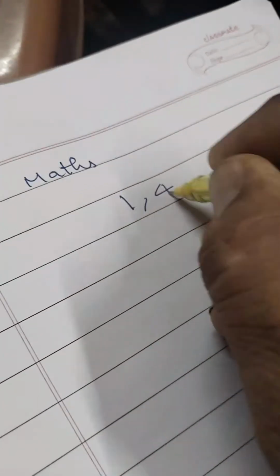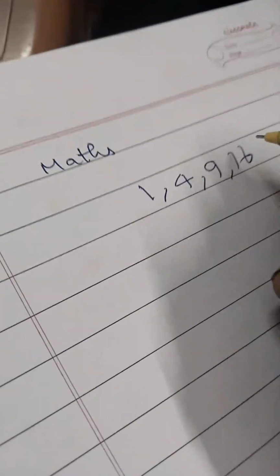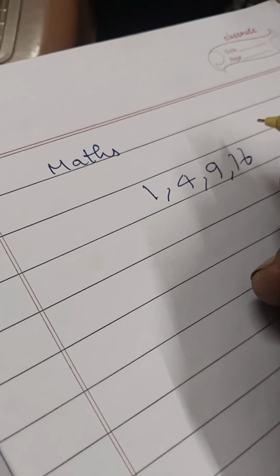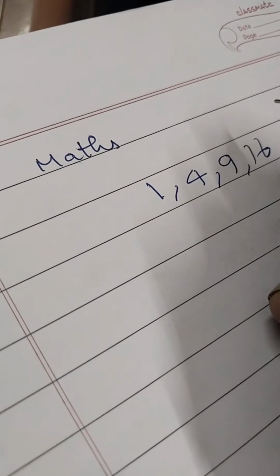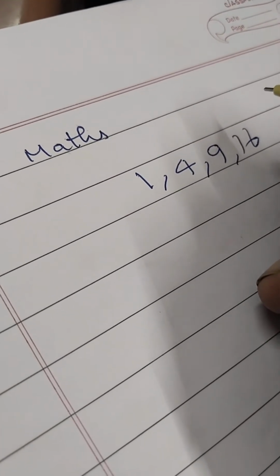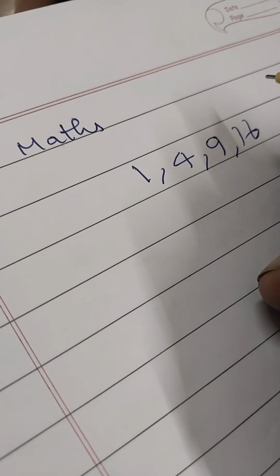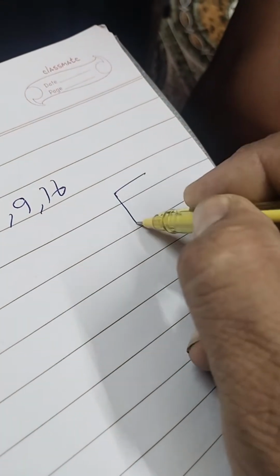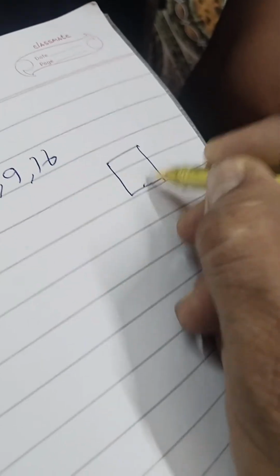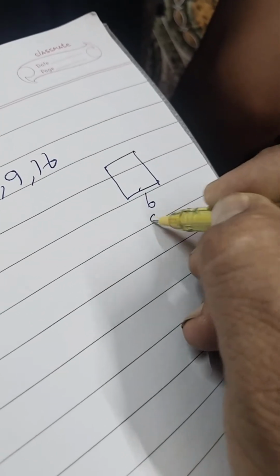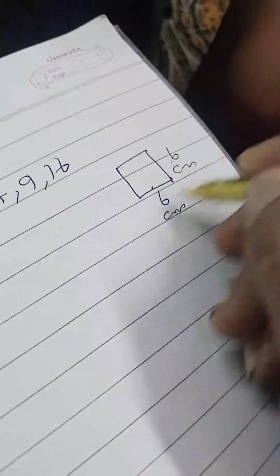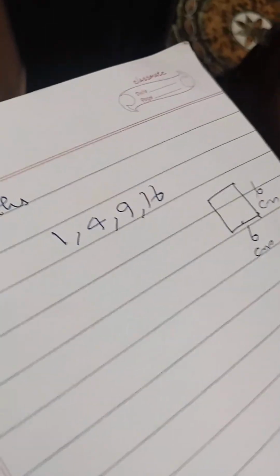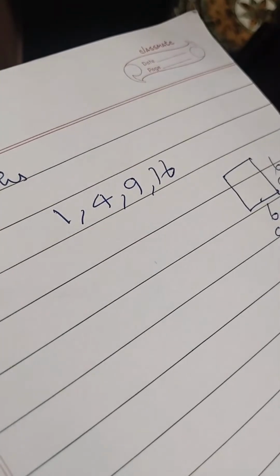1, 4, 9, 16 are called square numbers, and so on. We know that the number of unit squares in a square, the area of a square, is the product of its sides. The table below gives squares with different sides. If the side is 6 centimeters, and this side is also 6 centimeters, then the area is 36 square centimeters.